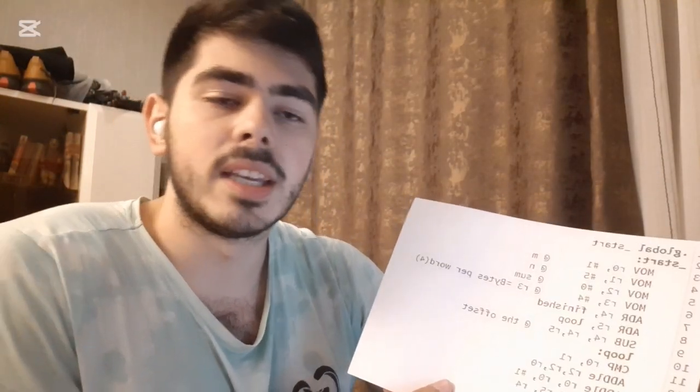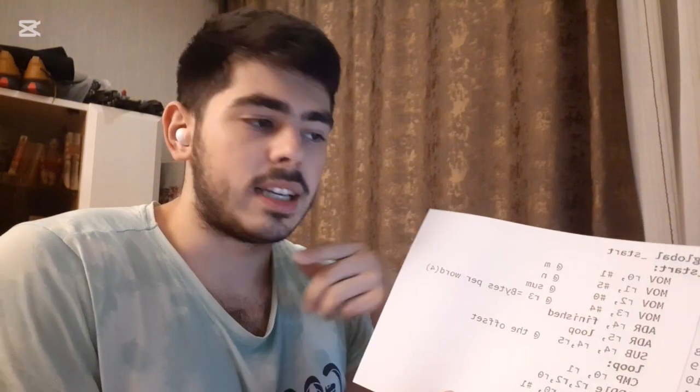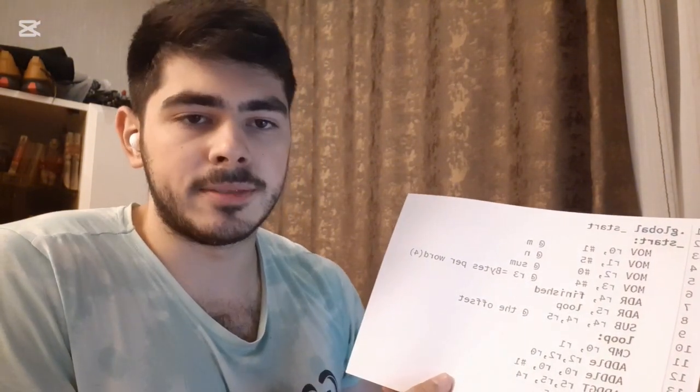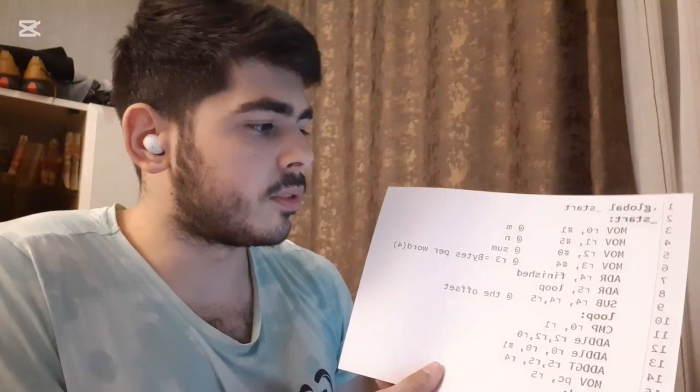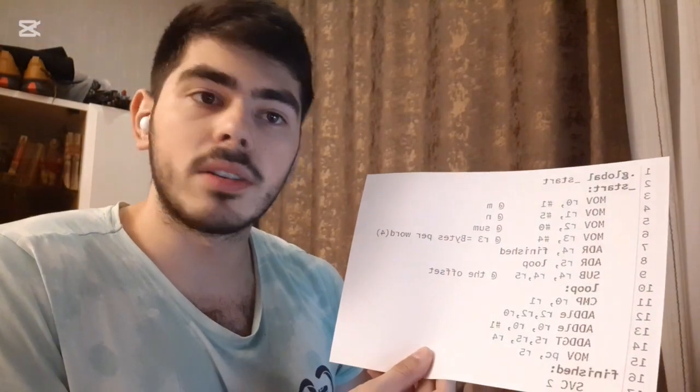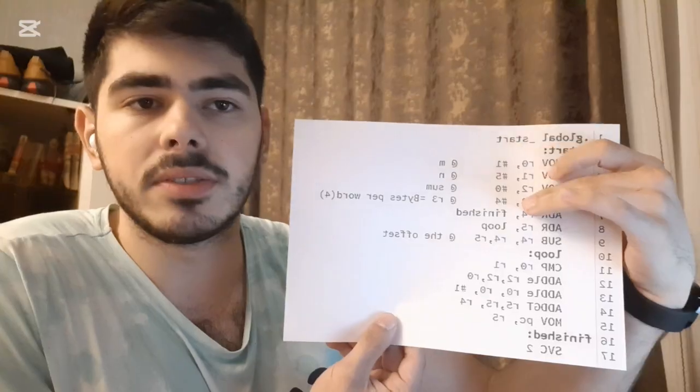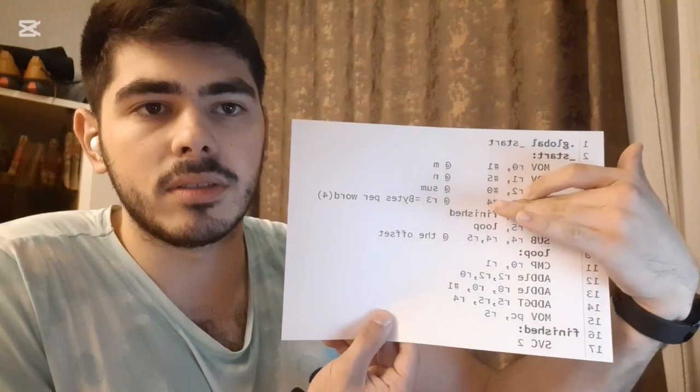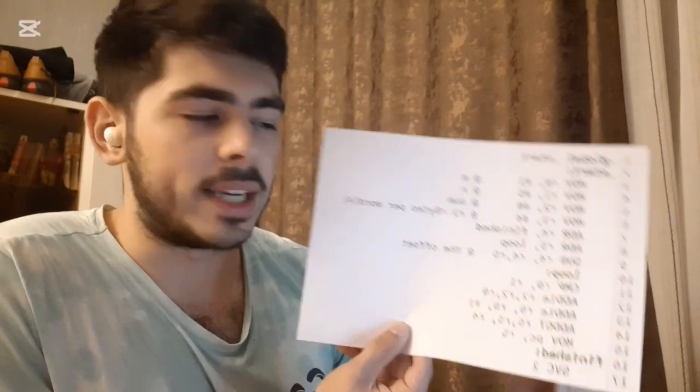Then, as it was said, use R3 for storing the bytes per word value. The word value in IRM32 assembly is 32 bits, or 4 bytes. So that's why I set this number to 4 bytes.